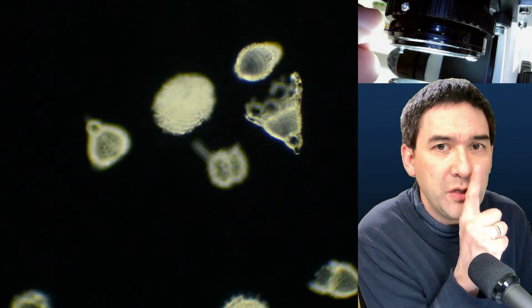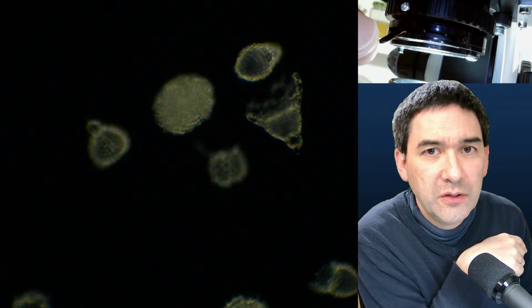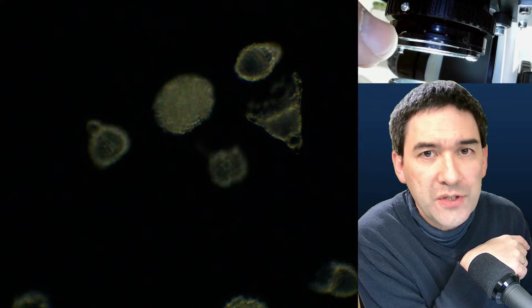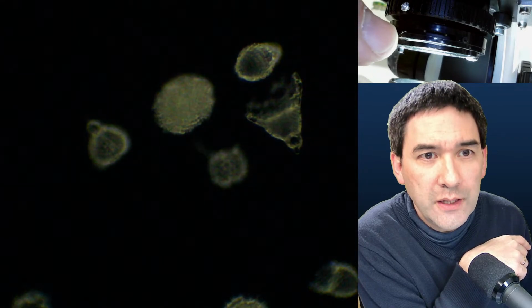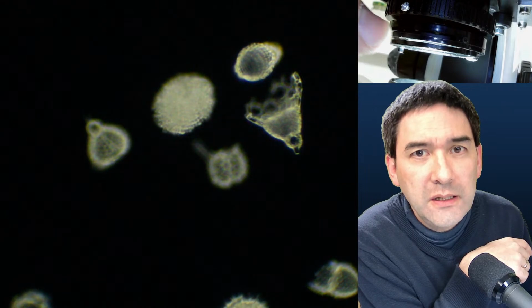So look also up there again. This is the lever, that's the condenser, and look, when I close the condenser, of course everything becomes much darker.